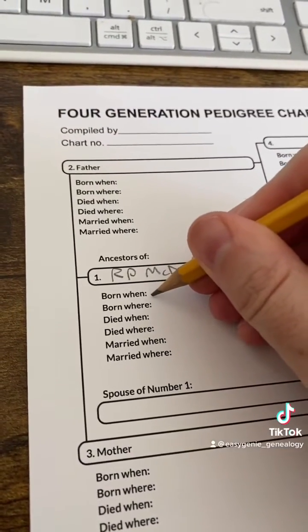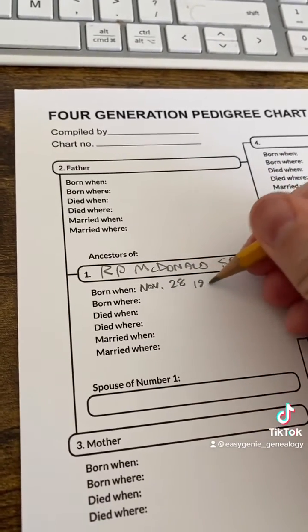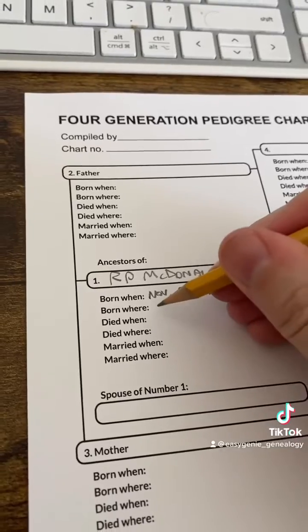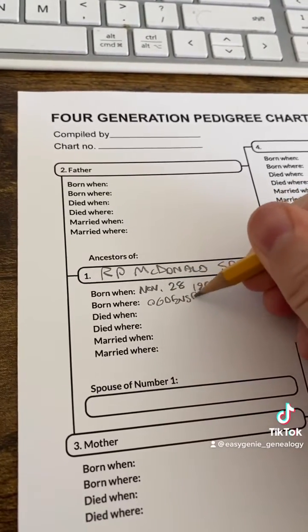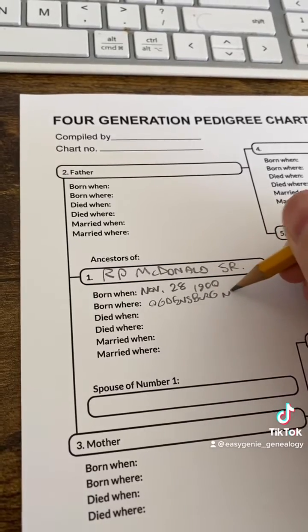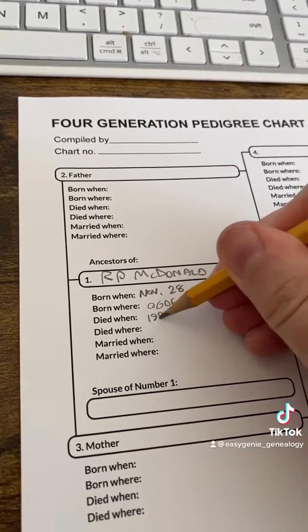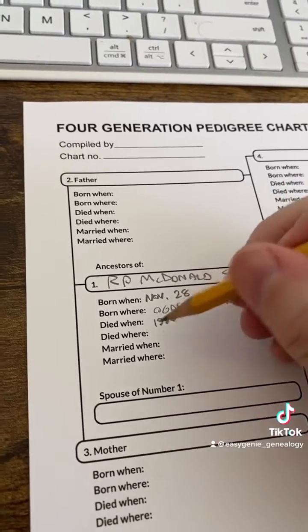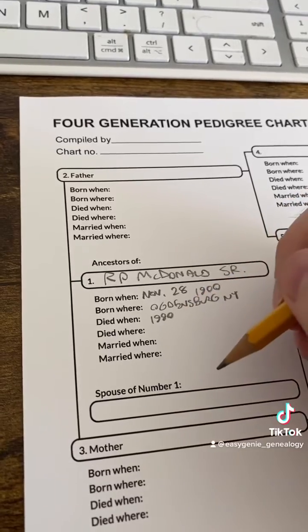So I know he was born on November 28th, 1900. Born when? Born where? Ogdensburg, New York. Died when? He died in 1990. I'm going to fill in the exact date later on, and I'm not sure if he died up in Ogdensburg or down in Florida. So I'll come back to that later.